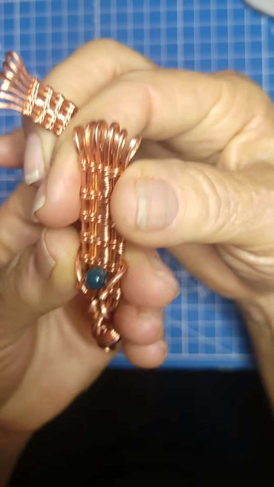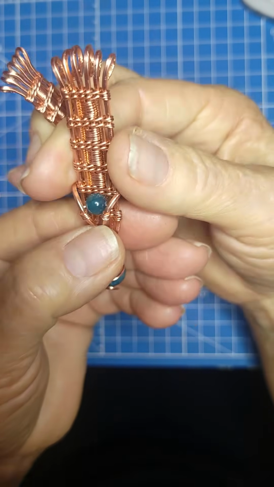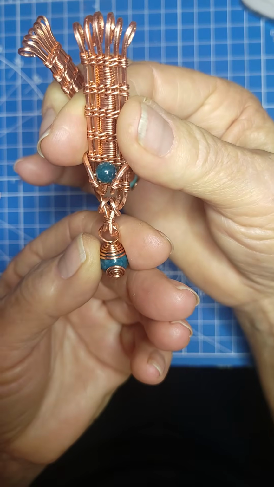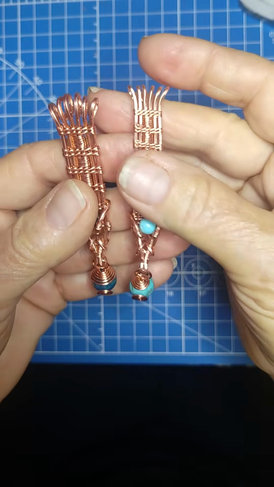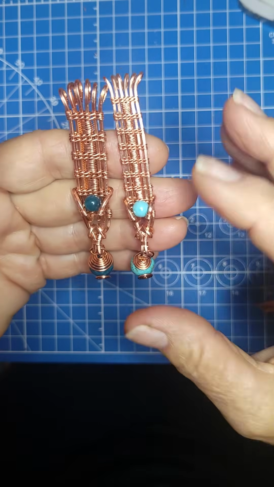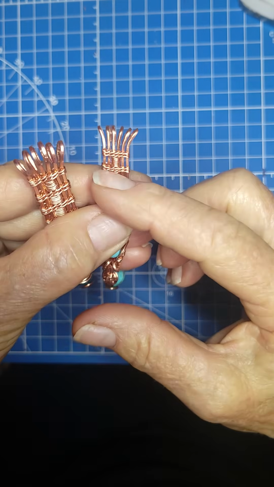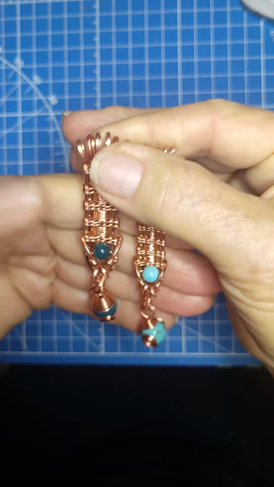This is my key ring, and I added 2 apatite gemstones. And this is 18 gauge. This is my pendant. And what we're going to be making today is the same design element, but we're going to make it into earrings.